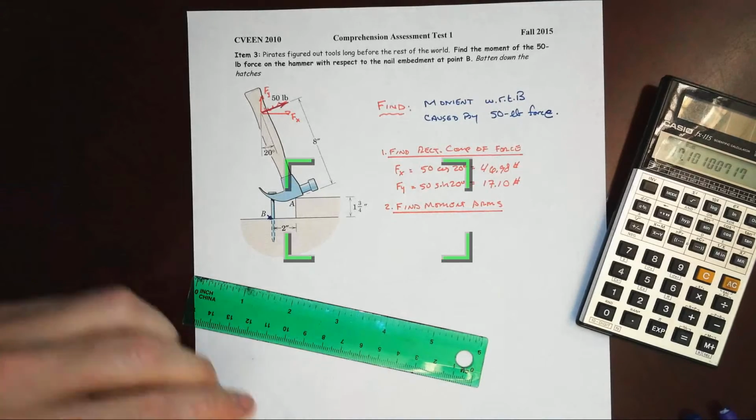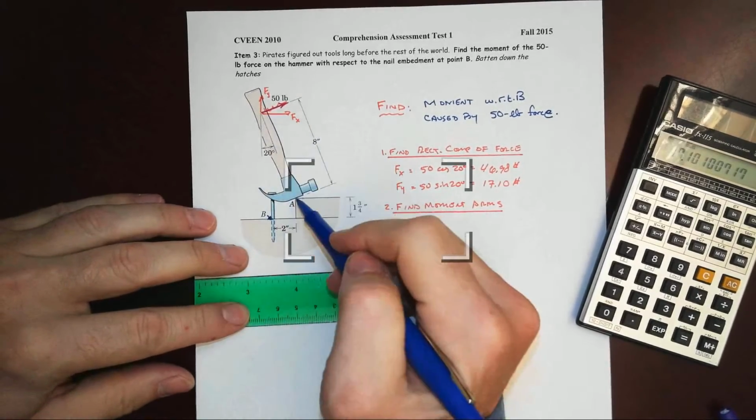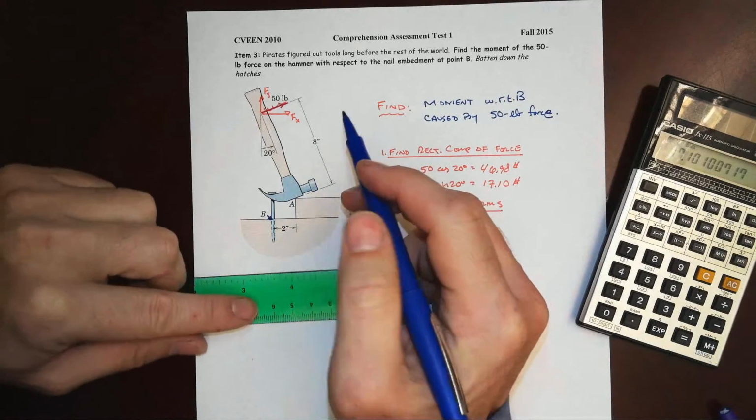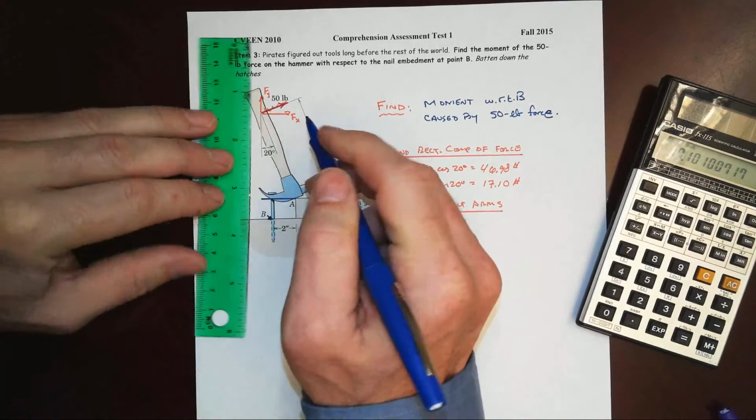And for that, we take a look at the geometry that we have. We have an 8-inch radial distance from the point of application of force to point A. And so that makes me think about doing some sort of a right triangle.